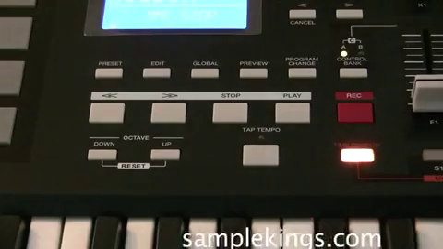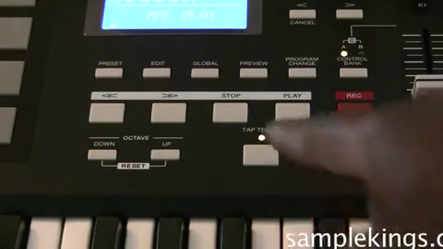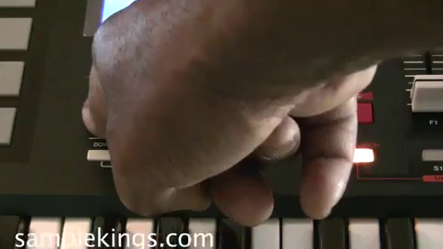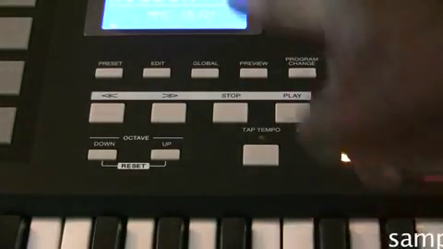Stop it again. I can move back 1 bar, 2 bars, play it again. Stop it. I can hold this down and go all the way to the top again. Stop it.